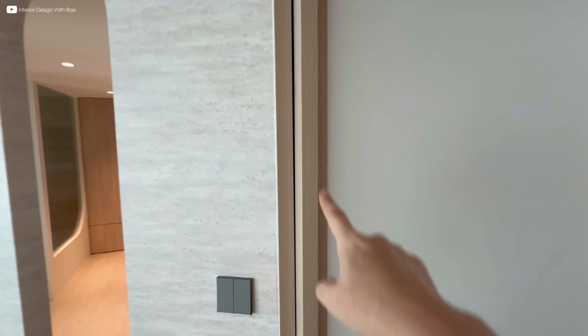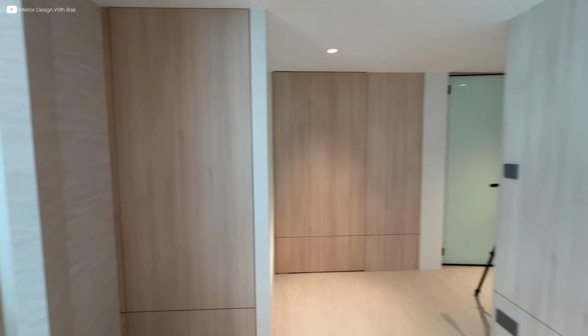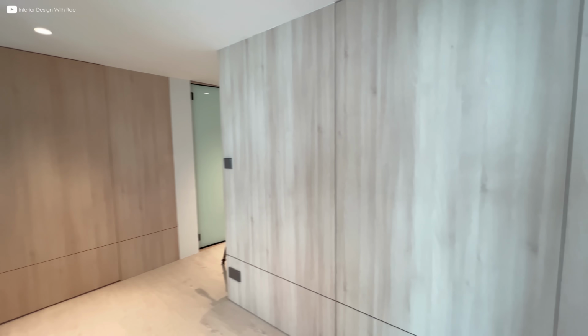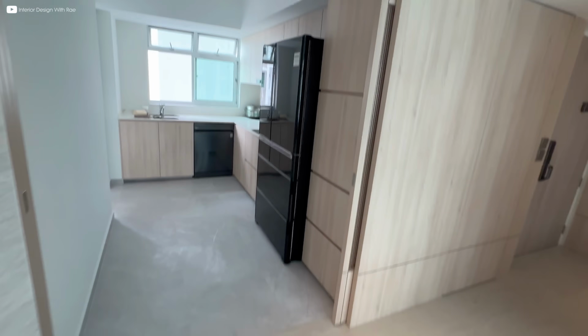This door slides into a pocket. Behind here, this area is the storeroom door, also a flush fitted door. In order to have the door slide behind, this wall has to be brought out. This wall depth and that wall depth are the same.